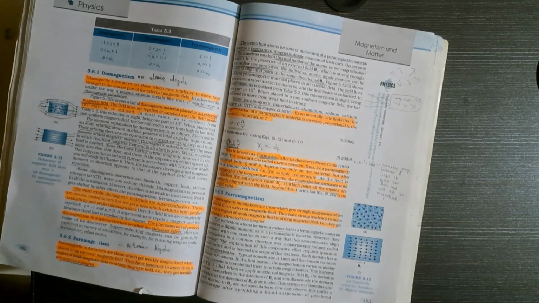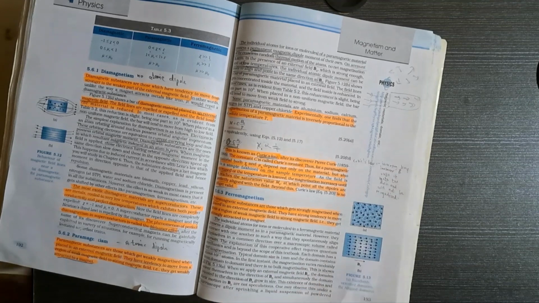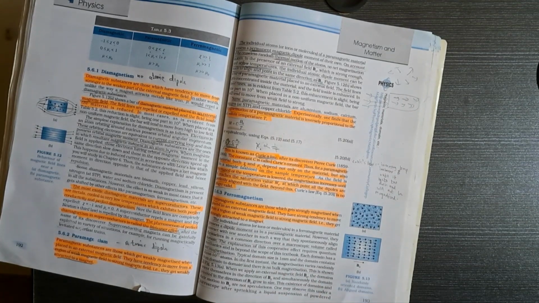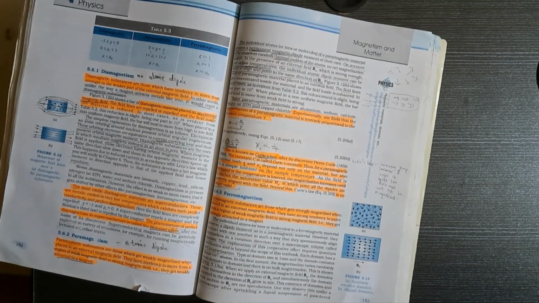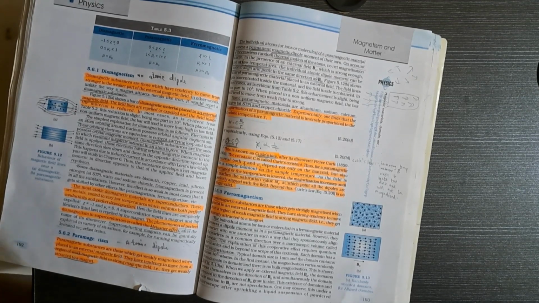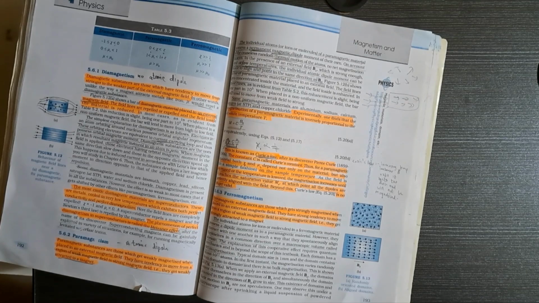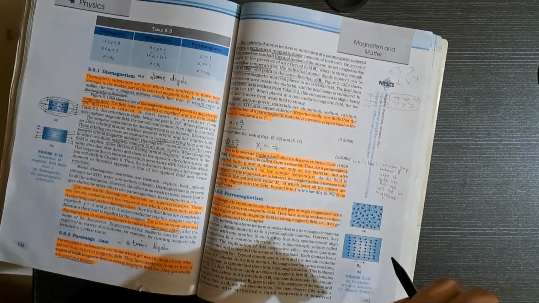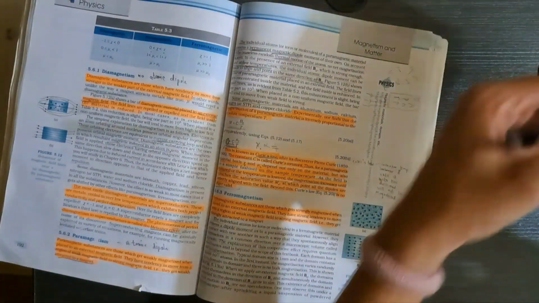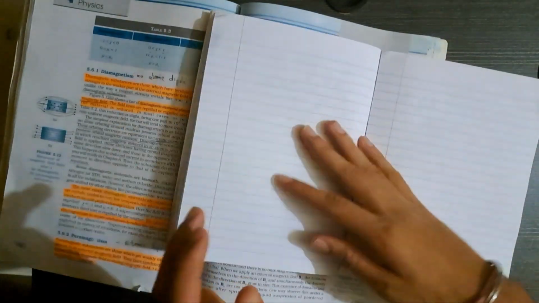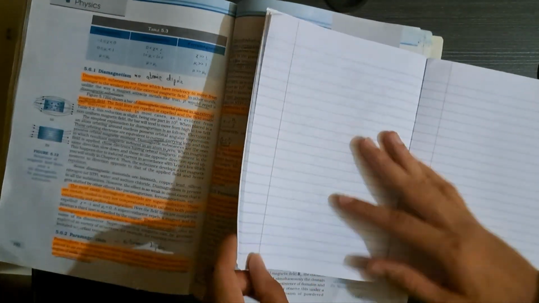And now the second last topic is ferromagnetism. Ferromagnetization is the next type of paramagnetic substance.